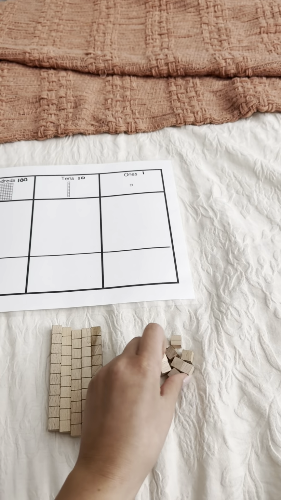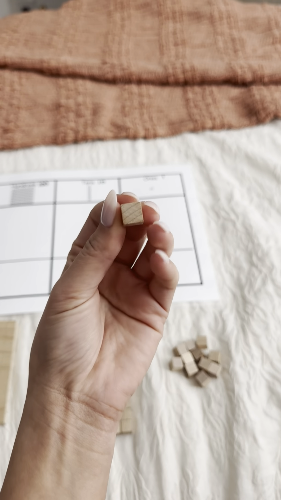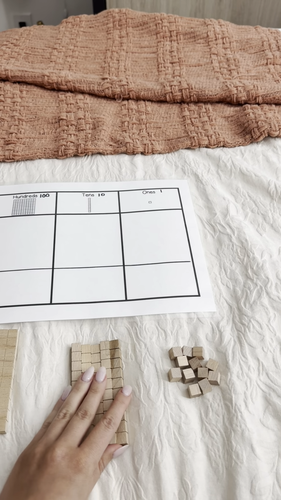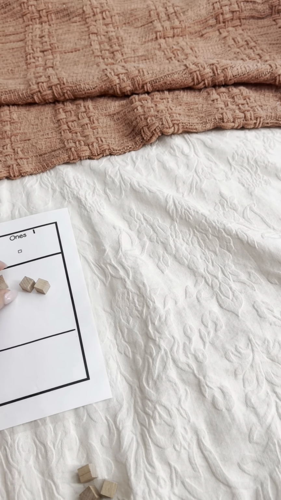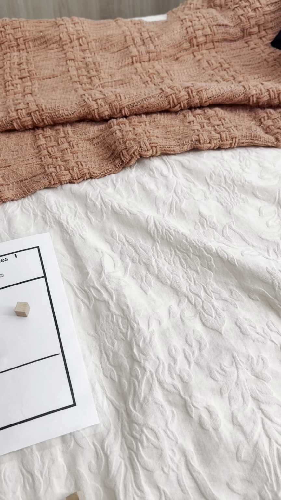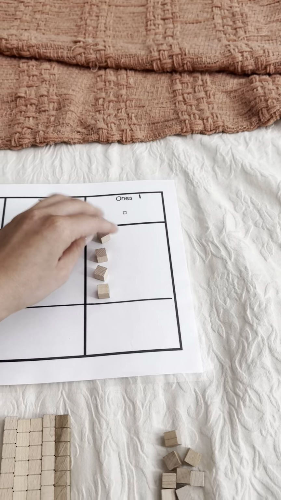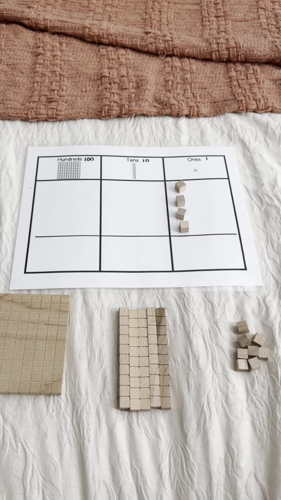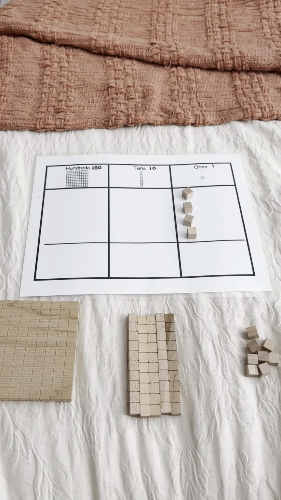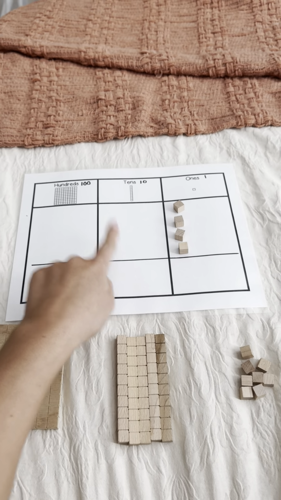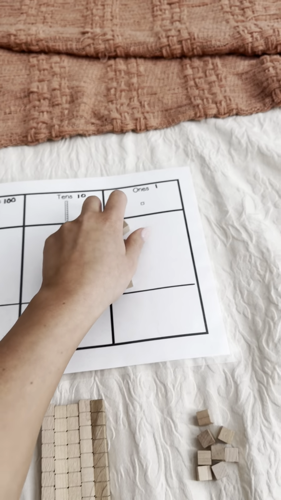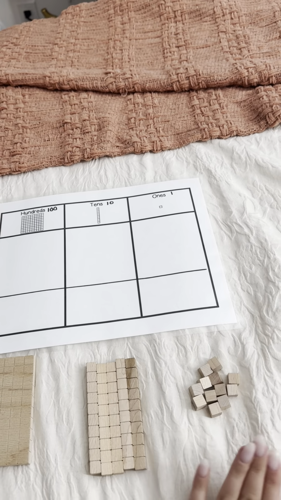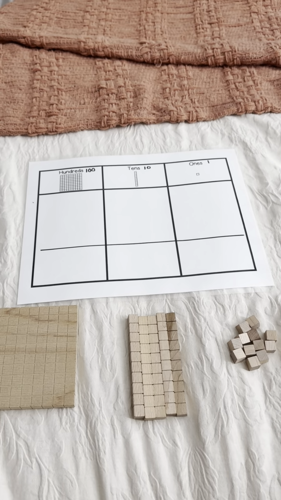So I'll start over here. These cubes are individuals. They represent one single digit. So for example, if I had 1, 2, 3, 4 cubes, sorry, forgot about the camera, lined up like that, this would represent the number 4 because I have 0 tens, 0 hundreds, and 4 ones. So this represents the number 4. That's just an example. So however many singles I have, that's our number.